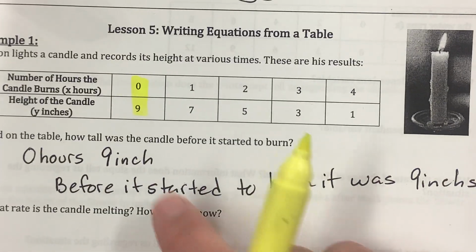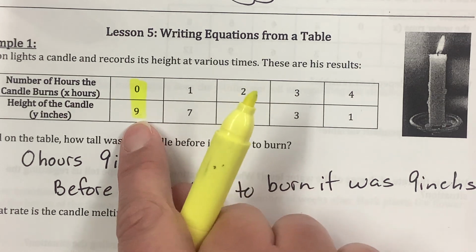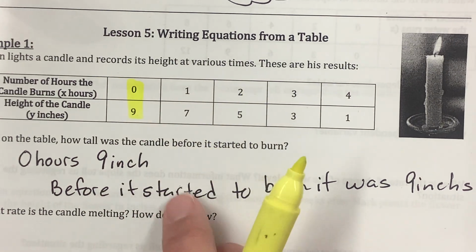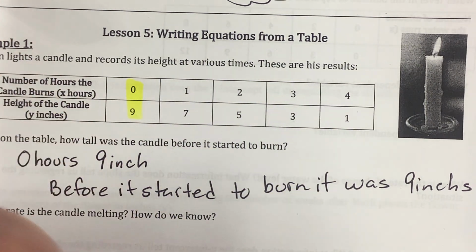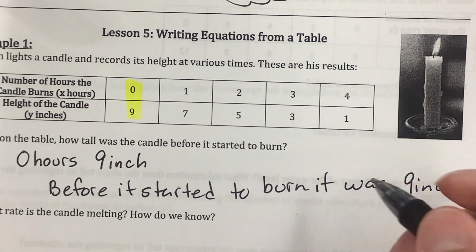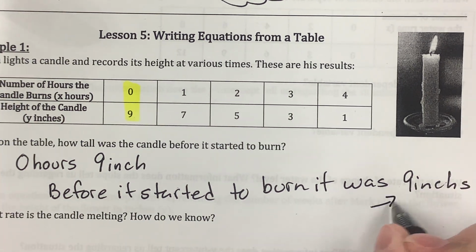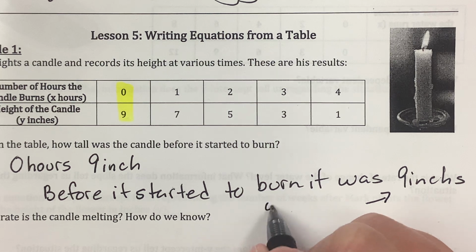The Y-intercept here has an x of 0 and a y of 9. So before it started to burn, it was 9 inches tall. That's the Y-intercept. I'm going to even write that down. Y-intercept.